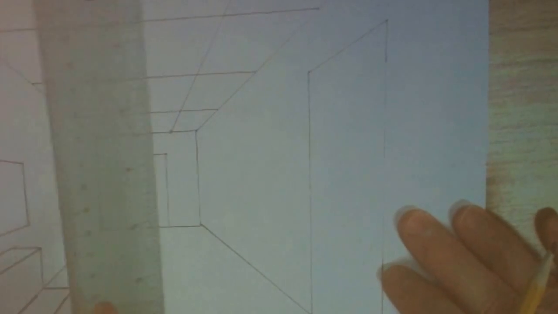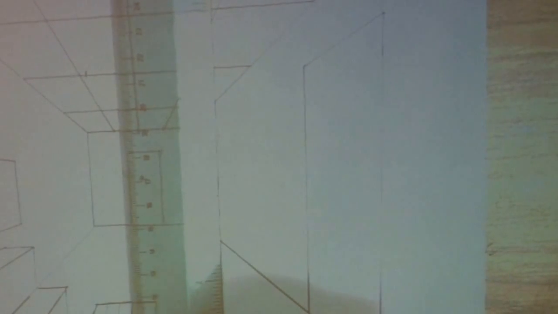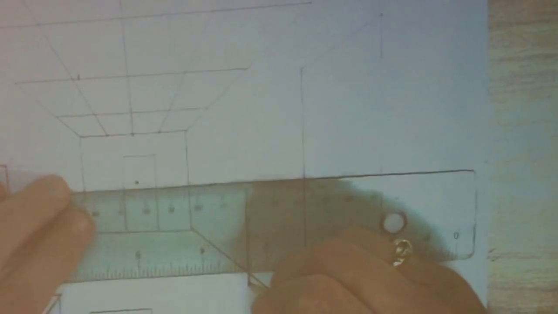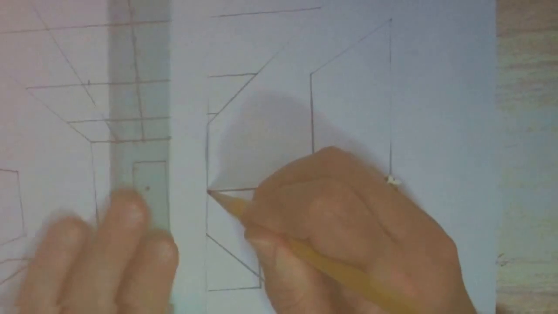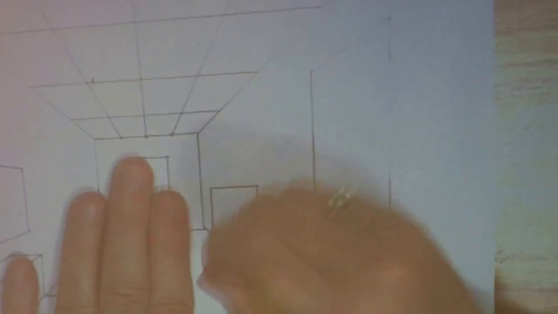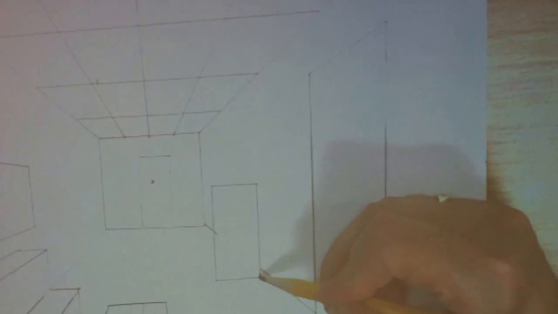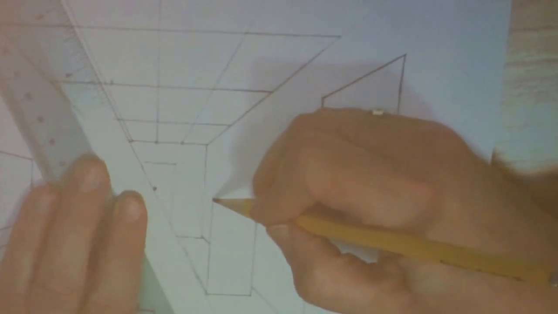Now, for a piece of furniture, we have to have the flat shape first. Remember how we did the flat shape for the couch? I have to have a rectangle or a square that actually touches or comes below the floor line. So there's my flat shape. And there's the floor line, and the back of that flat shape has to touch or come below the floor line. And then each corner goes toward the vanishing point.